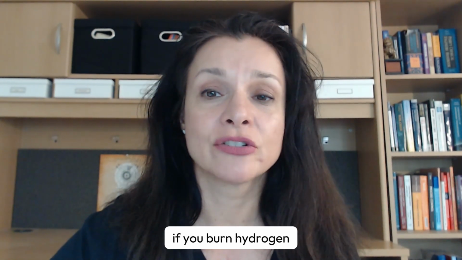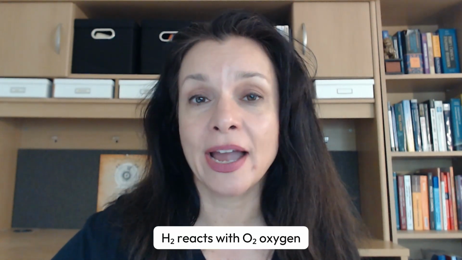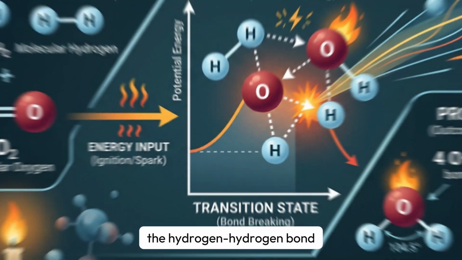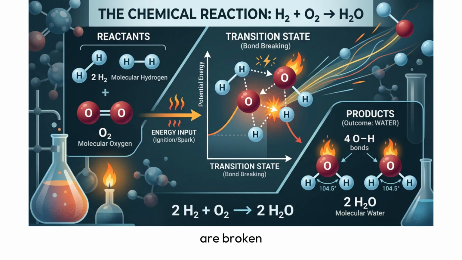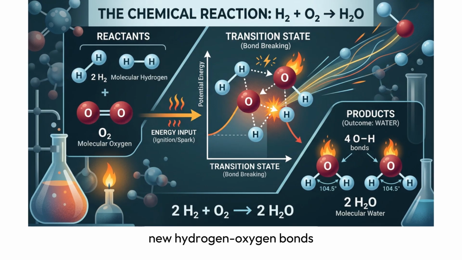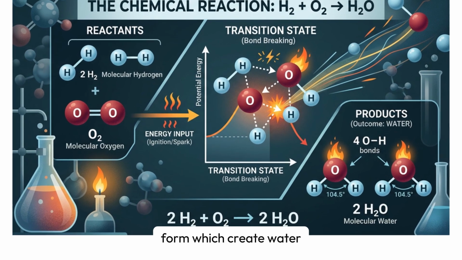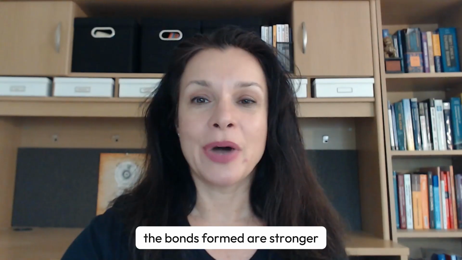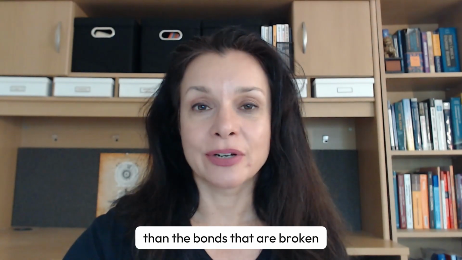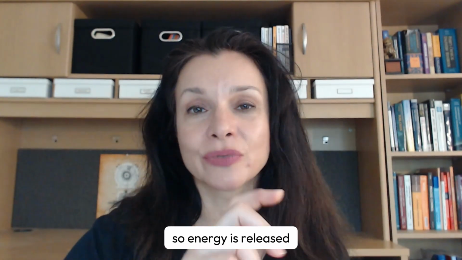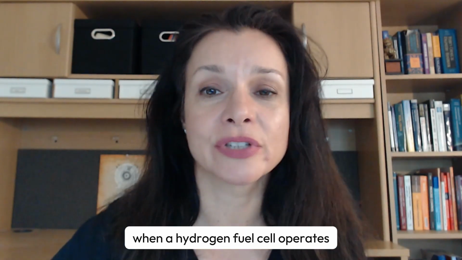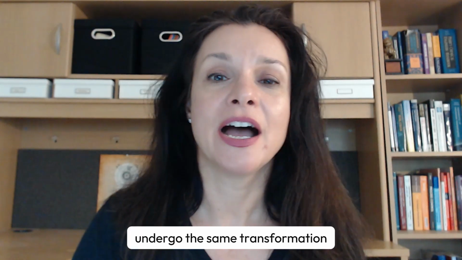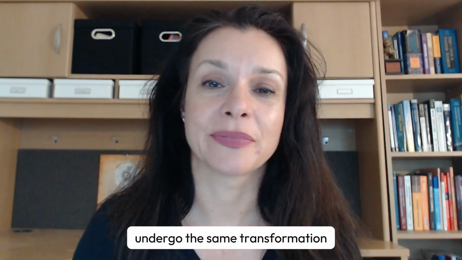If you burn hydrogen, H2 reacts with O2, oxygen. The hydrogen-hydrogen bond and the oxygen-oxygen bond are broken. And now new hydrogen-oxygen bonds form, which create water. The bonds formed are stronger than the bonds that are broken, so energy is released as heat and light, and this is combustion. When a hydrogen fuel cell operates, the same atoms undergo the same transformation.